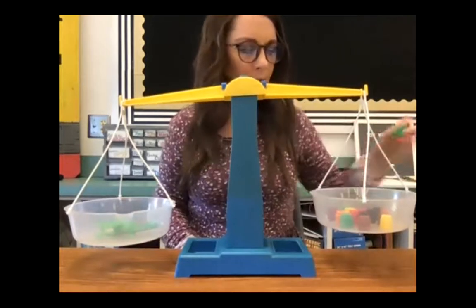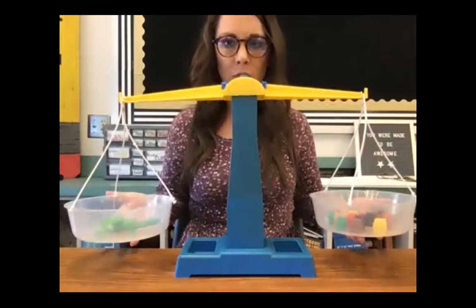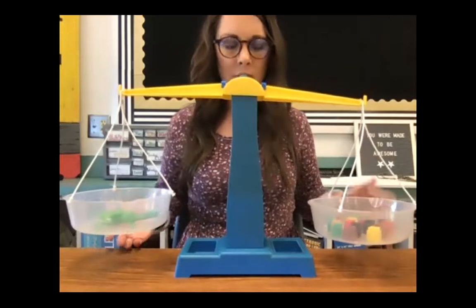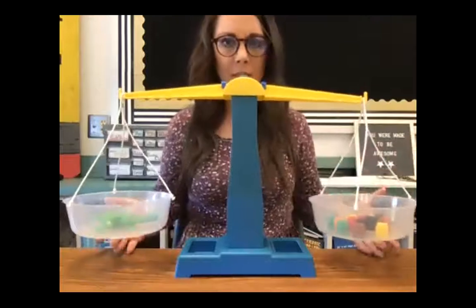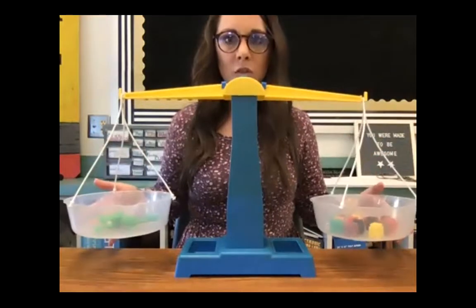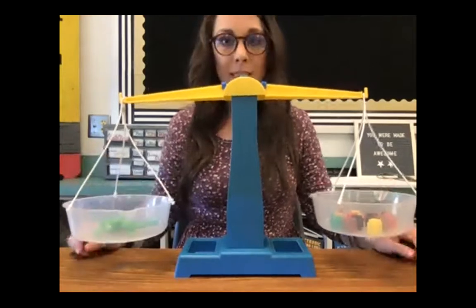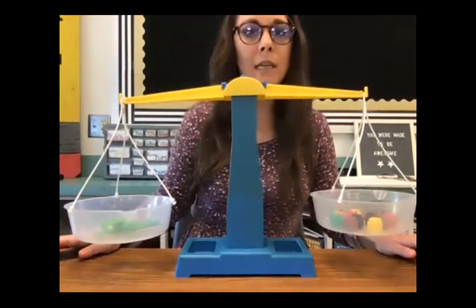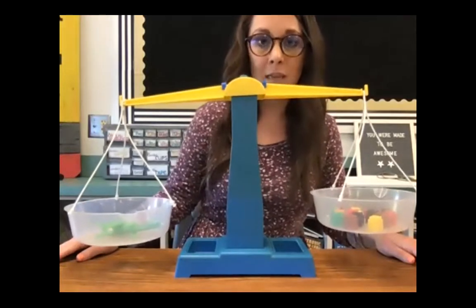I wonder if we add 1 more to make 15, if that would be too much. Yeah, I think that's too much. Let me take out that one. So we're back at 14. So I have 14 cubes over here. My two sides are equal. That means my dinosaur has the same weight as 14 cubes. Or you could say that my dinosaur weighs 14 cubes.